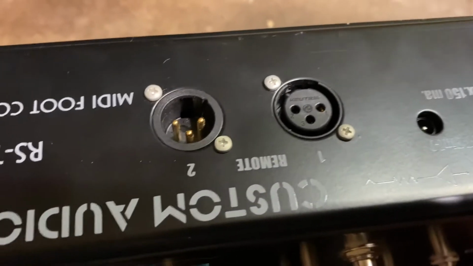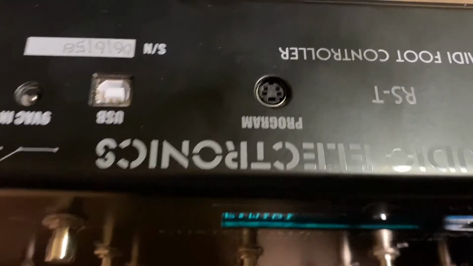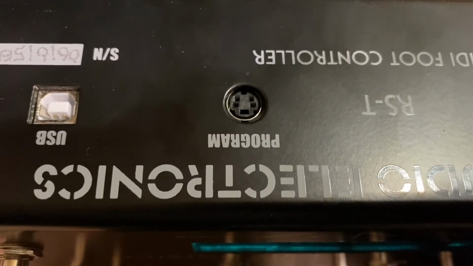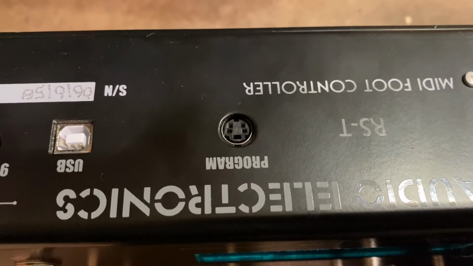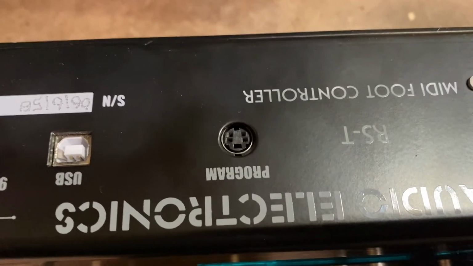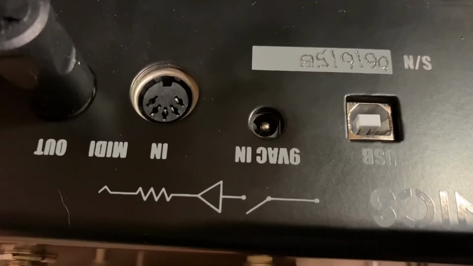These are actually used as MIDI connectors, I believe. This program output, I think, is for use by the factory when they're setting things up in the foot controller. You have a USB port, you have the power input.